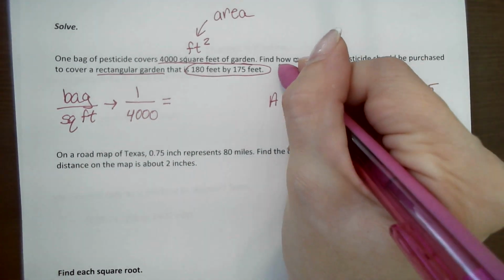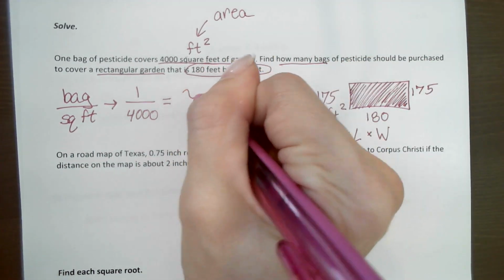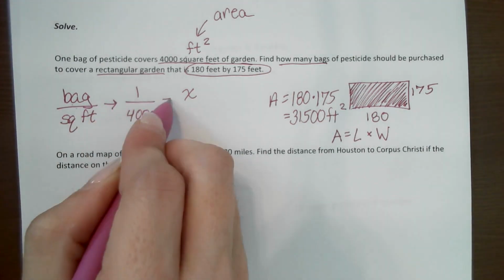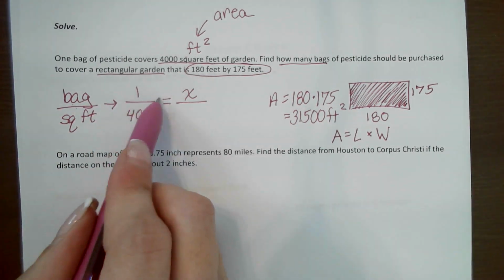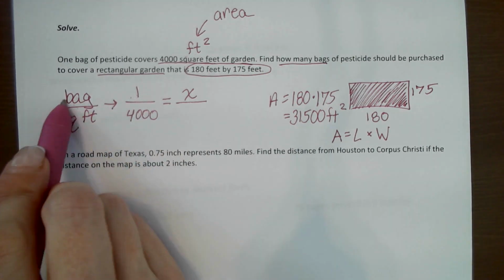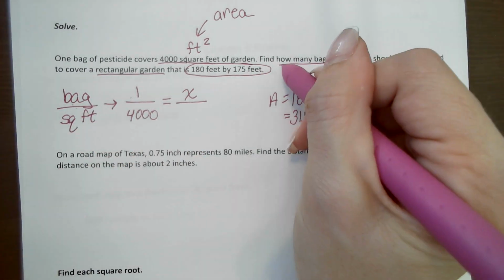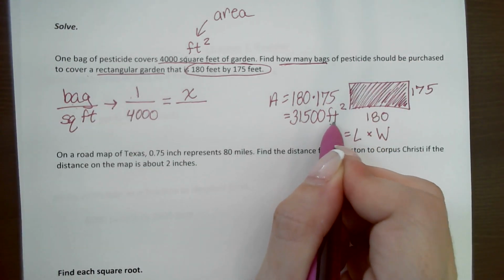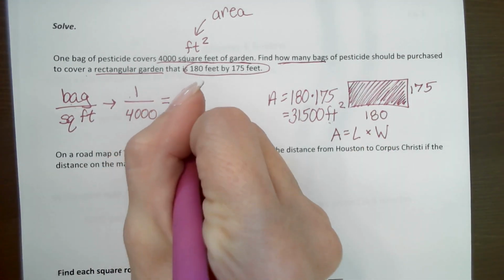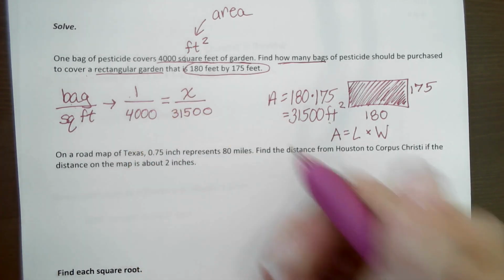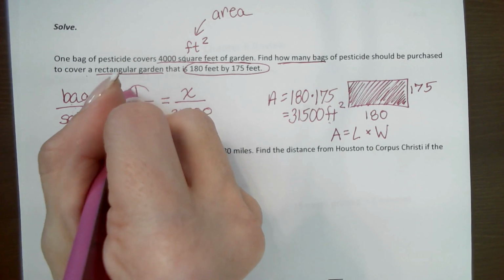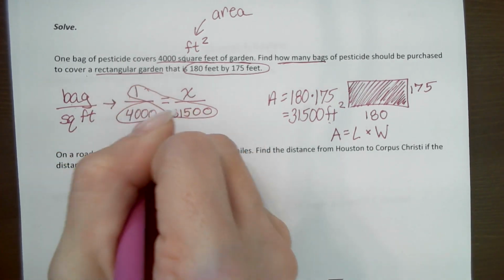So how many bags means my variable needs to go on the line that I'm putting my bags on. So the X will go on top because that's where the bags are. I want to find how many bags should be purchased to cover my rectangular garden, which we just figured out was 31,500 square feet. Now that we've done that, we can cross multiply.